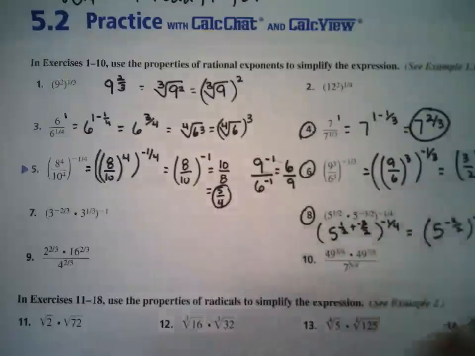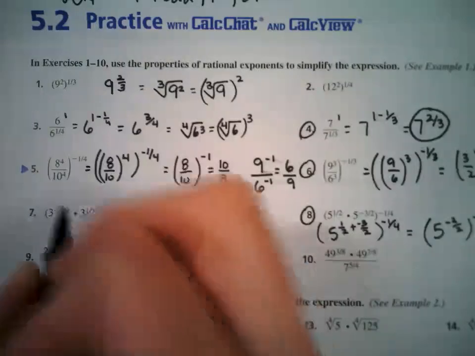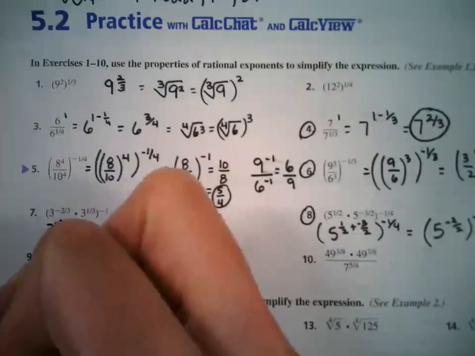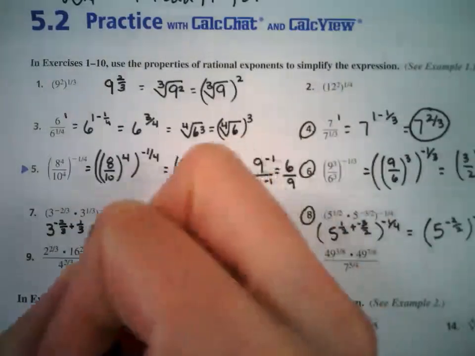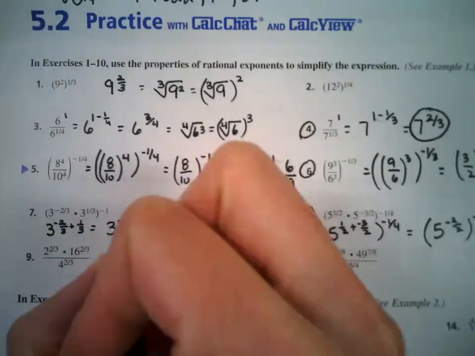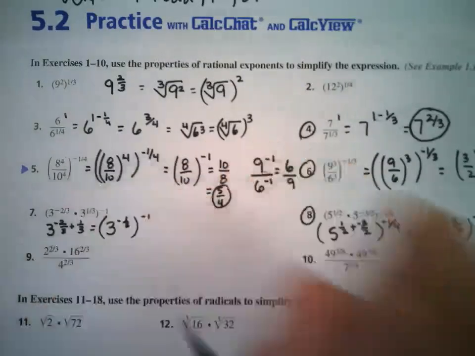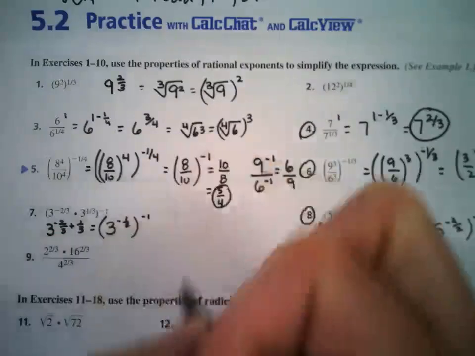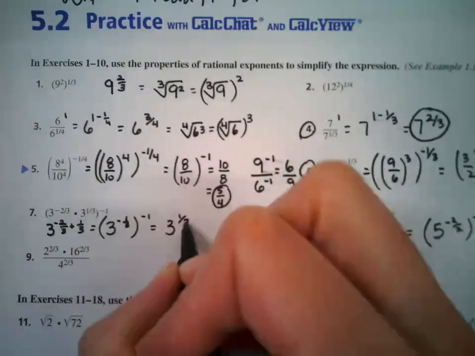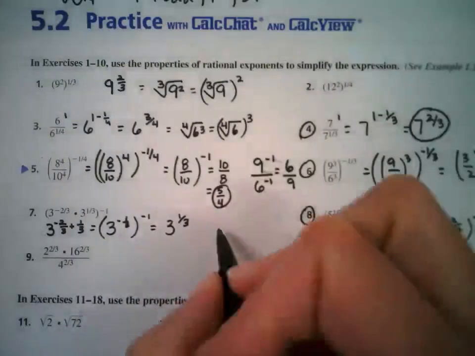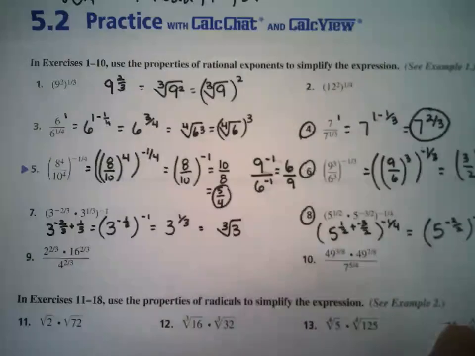Number 7, we have the same base. Since we have the same base, we can add our exponents. So it's 3 to the -2/3 plus 1/3, which would give me 3 to the -1/3. Then on the outside, I still have that -1. So I multiply these together, and it becomes 3 to the +1/3. If you wanted to write that as a radical, you could write it as the cubed root of 3.